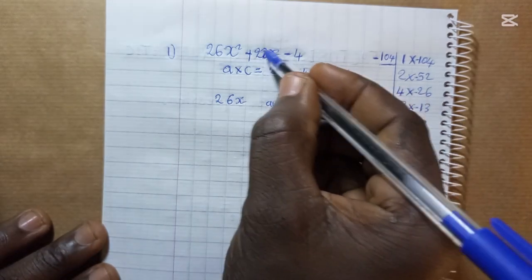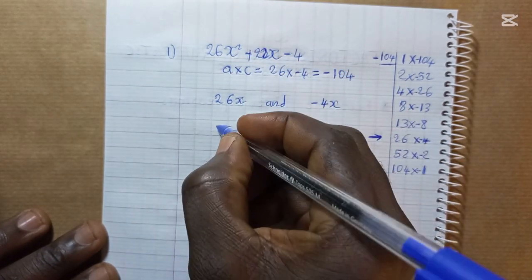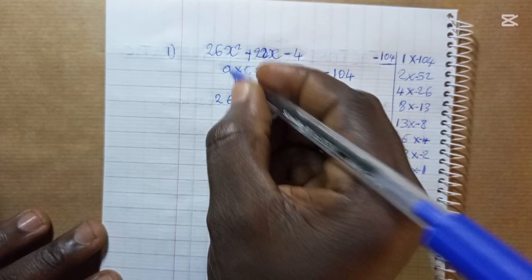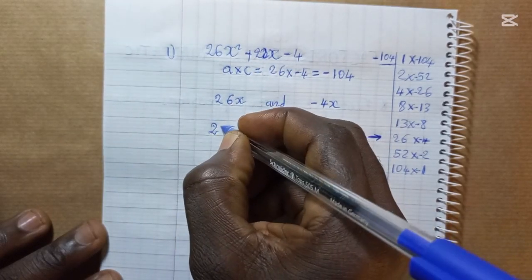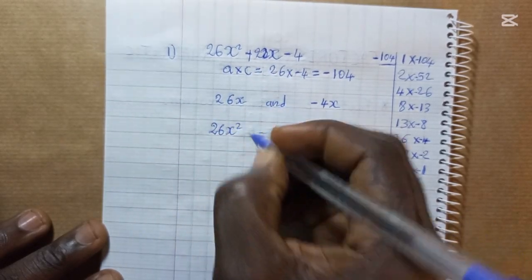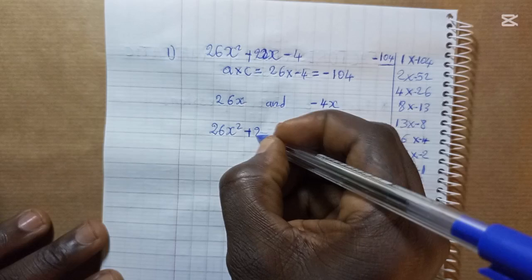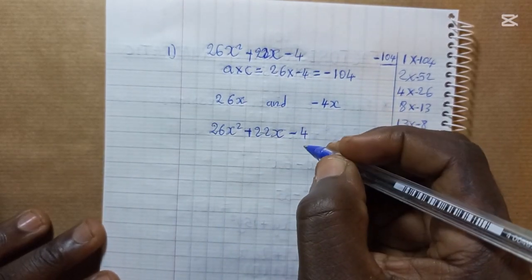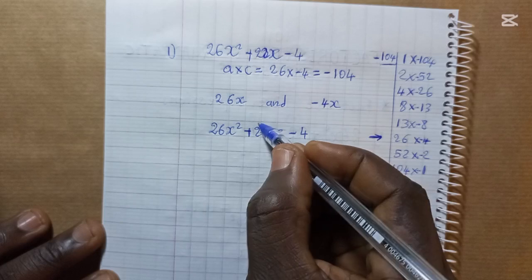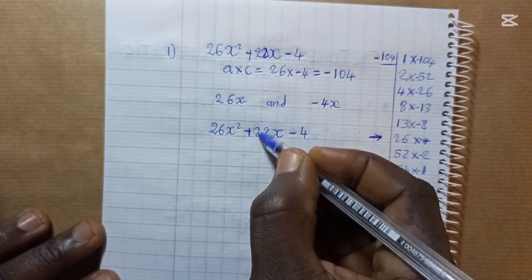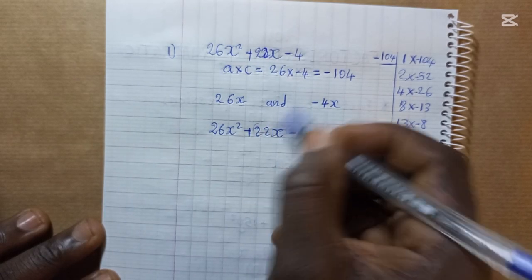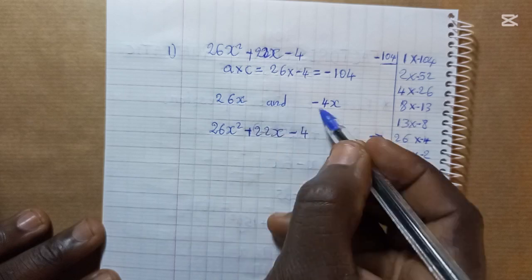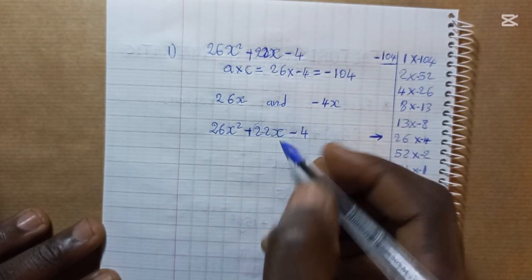The next step here is to write down this equation again: 26x squared plus 22x minus 4. Now this middle term, 22x, we are going to remove and place these two values in its place.